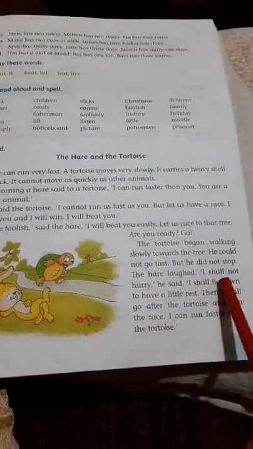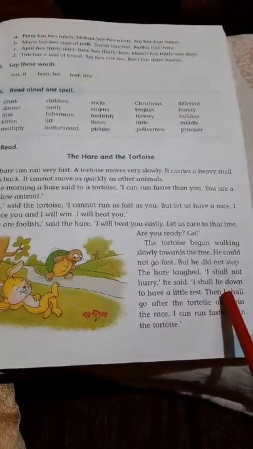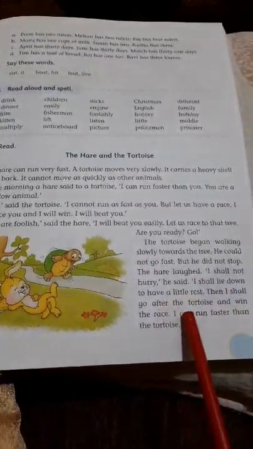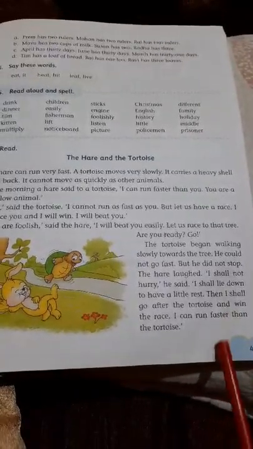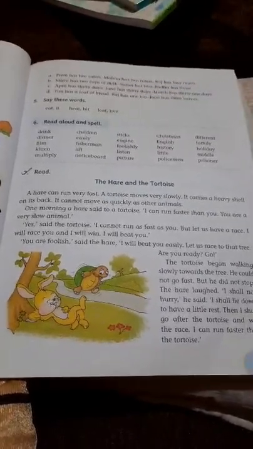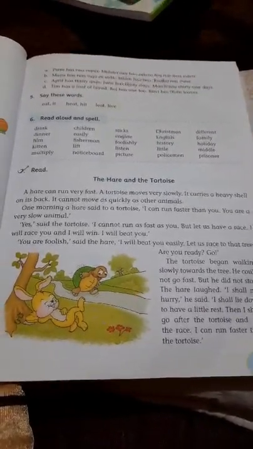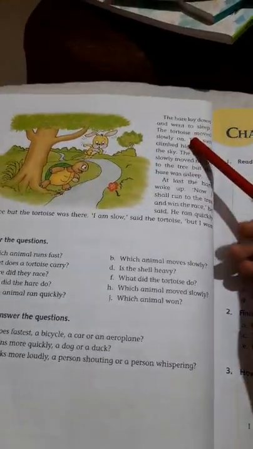The hare laughed. I shall not hurry, he said. I shall lie down to have a little rest. Then I shall go after the tortoise and win the race. I can run faster than a tortoise. So he was very proud of himself, thinking I can run very fast, so I don't need to run so fast. I can rest for a while and then join the race, and even then I will win the race. Now the next thing we have is, the hare lay down. The hare lay down and went to sleep.